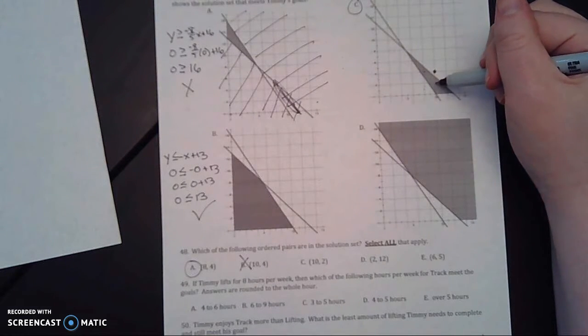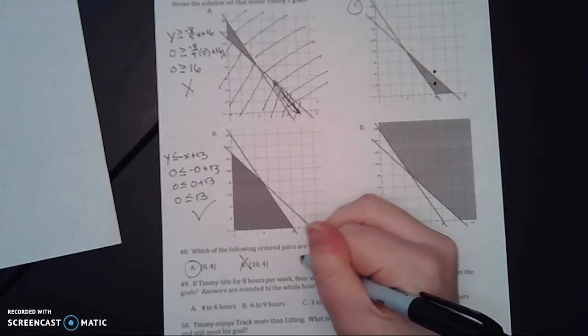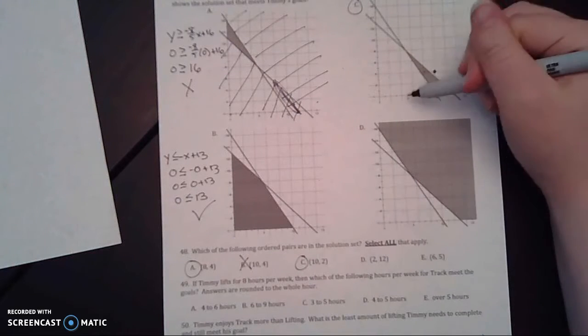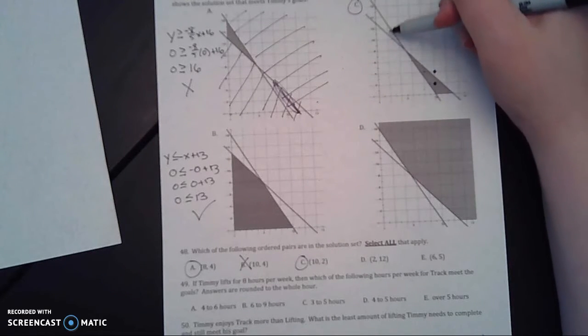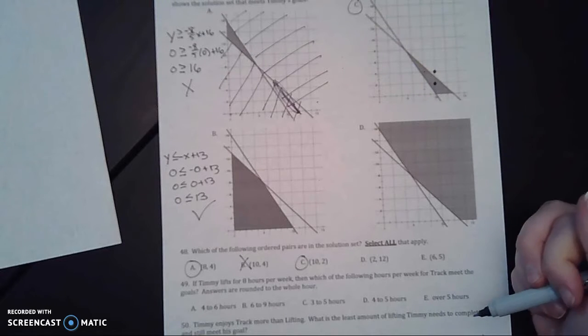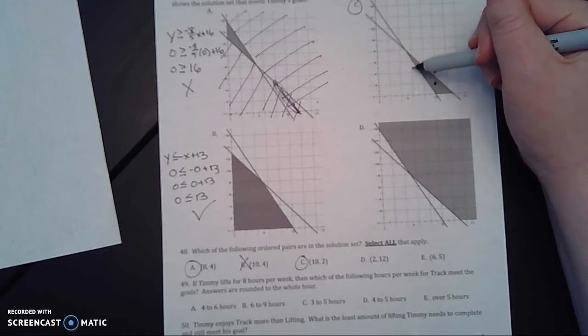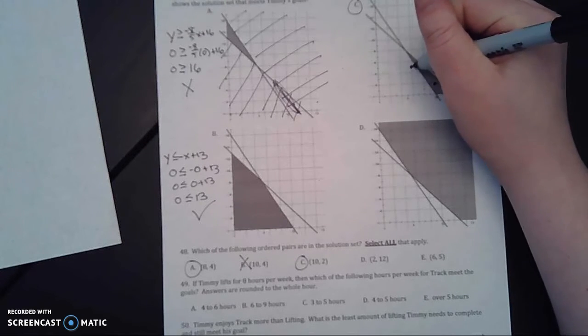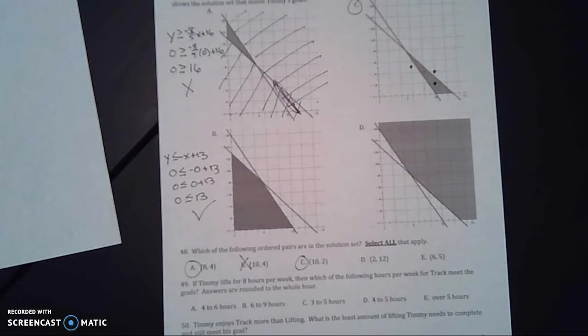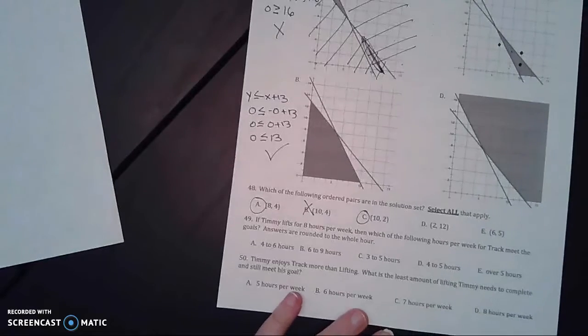C, (10, 2). 10 falls in that region, so I can circle it. (2, 12). 2 is all the way over here, 12 is all the way up there. That's not in the shaded region, so I'm not circling. And (6, 5). So 6 up to 5 is right here, which also does not fall in that shaded region. So my only two answers are A and C.